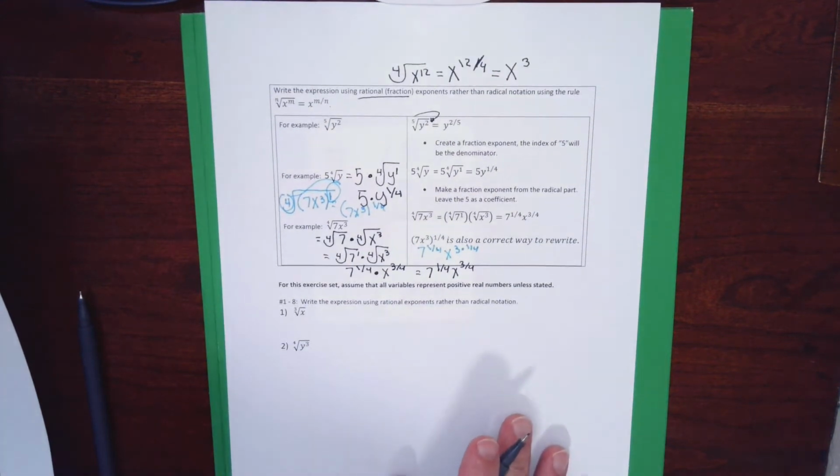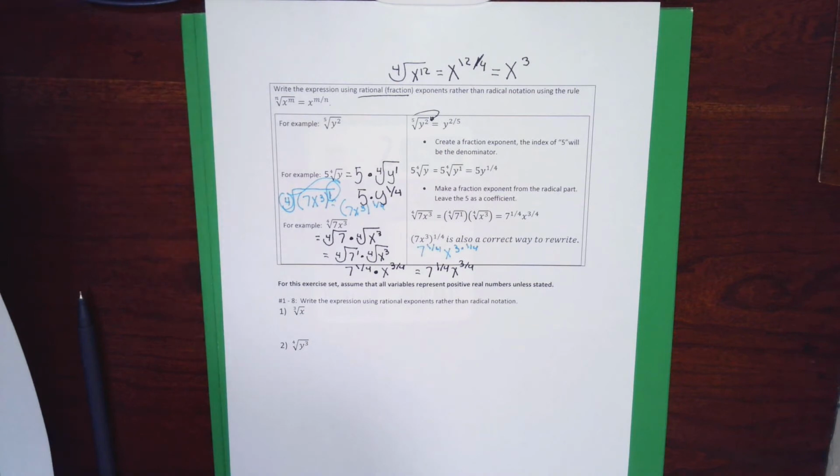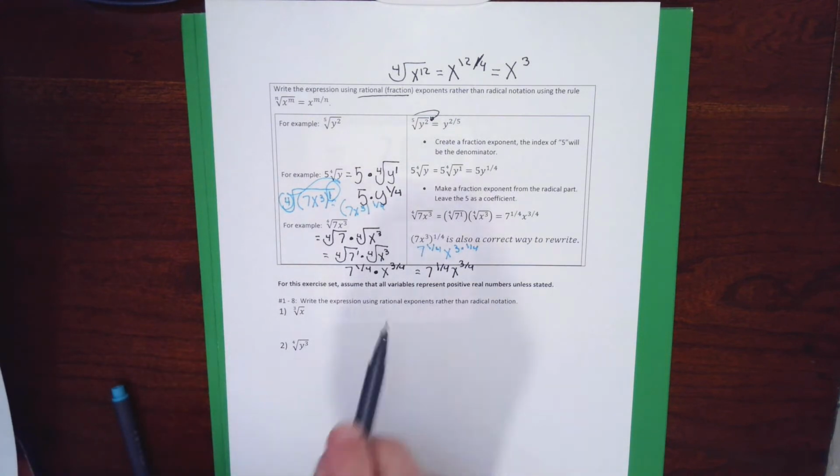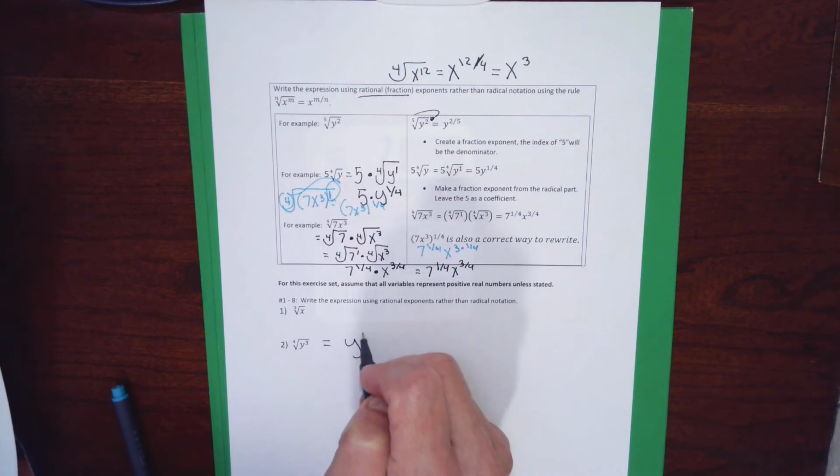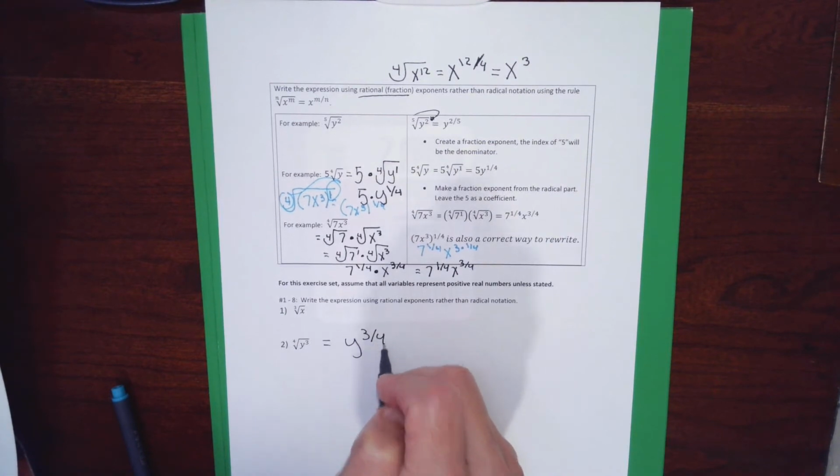Maybe that's a little complicated, but it's worth seeing, just in case you remember this stuff and this is what you do. So each of the problems between 1 through 8, they just want me to make a radical out of something, make a fraction exponent out of a radical. So for number 2, I'm just going to say this is y to the 3/4 power.